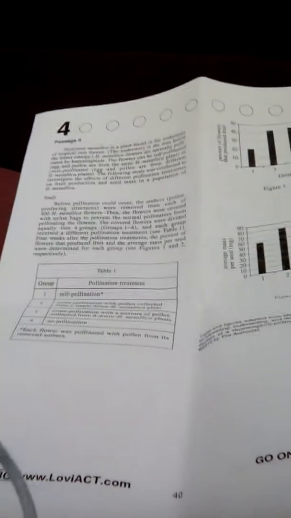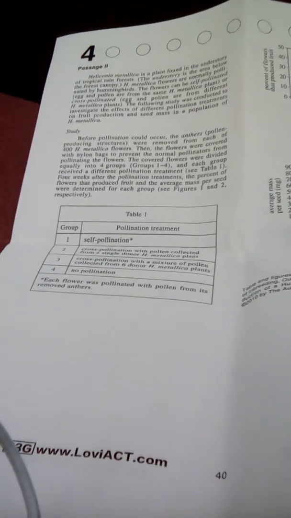So you see here a bunch of research was done, as shown by the graphs, figure 1 and figure 2. A lot of research was done, and you see the results below, and your goal as a scientist is to interpret what the research shows you. And the questions shown here ask for your interpretation of the research.